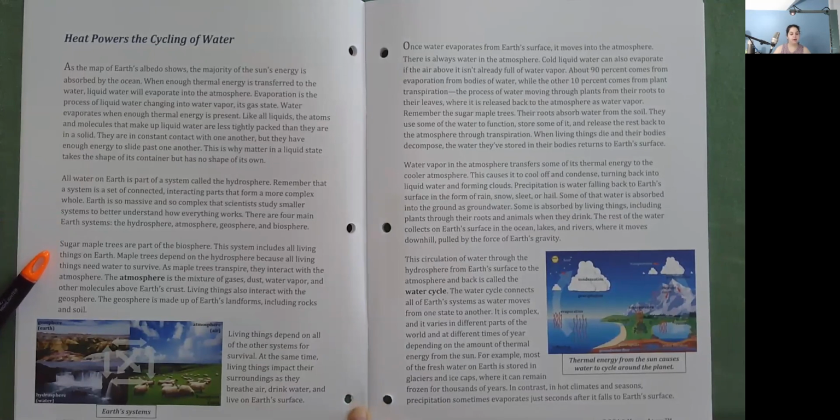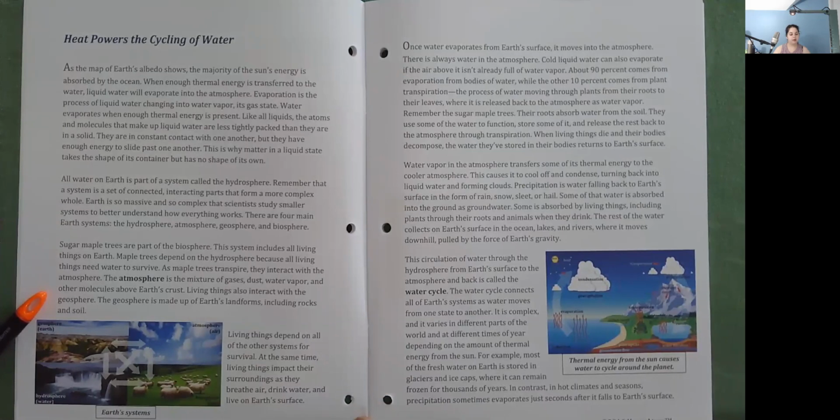Maple trees depend on the hydrosphere because all living things need water to survive. As maple trees transpire, they interact with the atmosphere. The atmosphere is the mixture of gases, dust, water vapor, and other molecules above Earth's crust. Living things also interact with the geosphere. The geosphere is made up of Earth's landforms, including rocks and soil. Living things depend on all of the other systems for survival. At the same time, living things impact their surroundings as they breathe air, drink water, and live on Earth's surface.